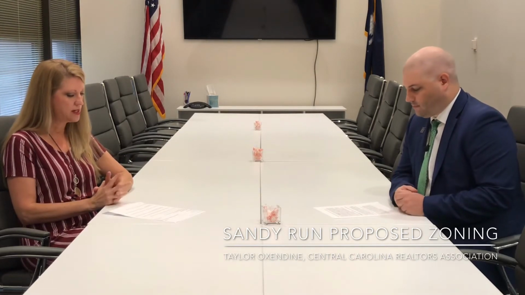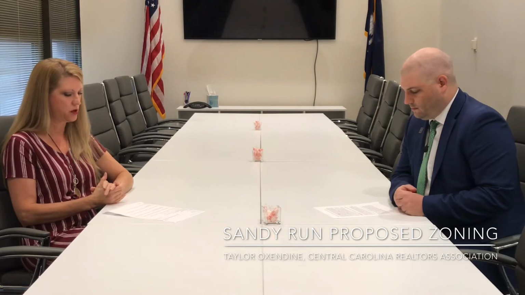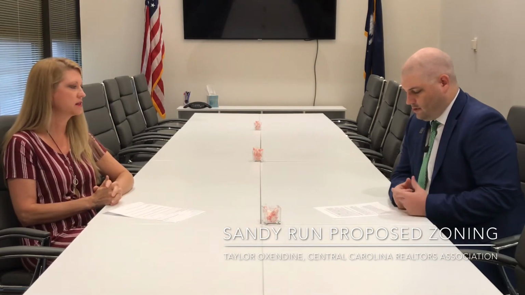Wow. So what is downzoning and how will it affect homeowners in the Sandy Run area? Yeah, so downzoning occurs when a community enacts or amends its development regulations in a manner that reduces the development potential of an affected land. So in this case, the ordinance would reduce the development potential of the Sandy Run area. Based on the current map that was provided, most of the area is rural undeveloped area, and will now, with the ordinance, be rezoned to rural preservation, rural neighborhood, or open space.